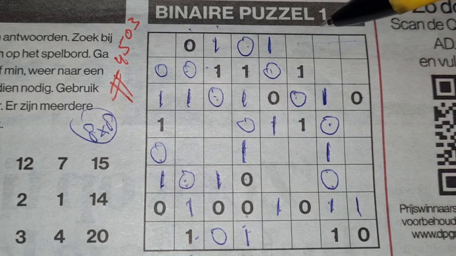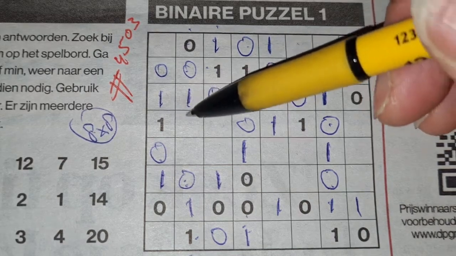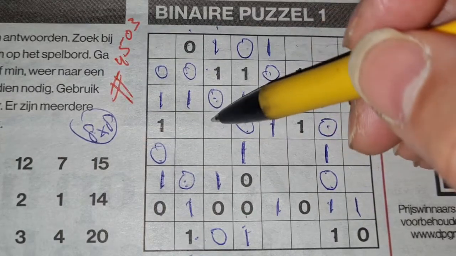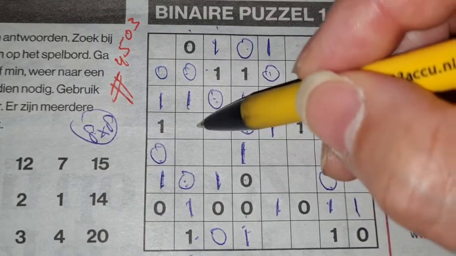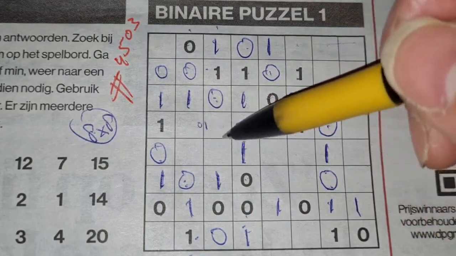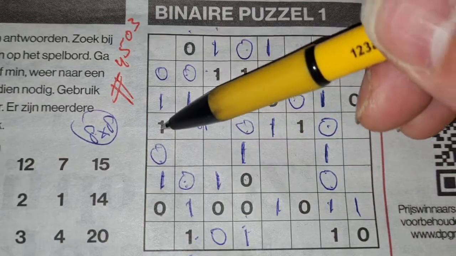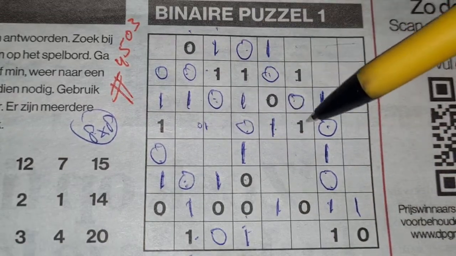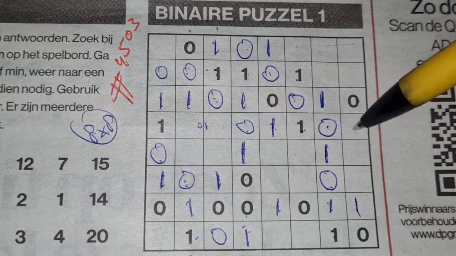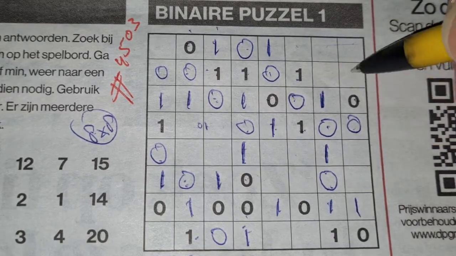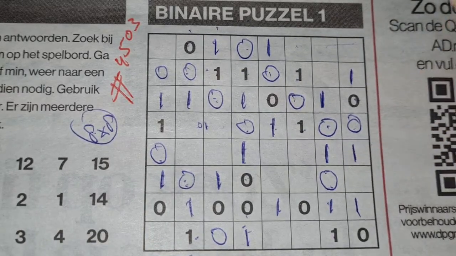Interesting. Well, I know between a 1 and an O, with 2 empty boxes, there's always an O and a 1 there, but I do not know in which order. So we have the first one, second one, third one, the fourth one. So this box should be an O. Double O, here one, there one.